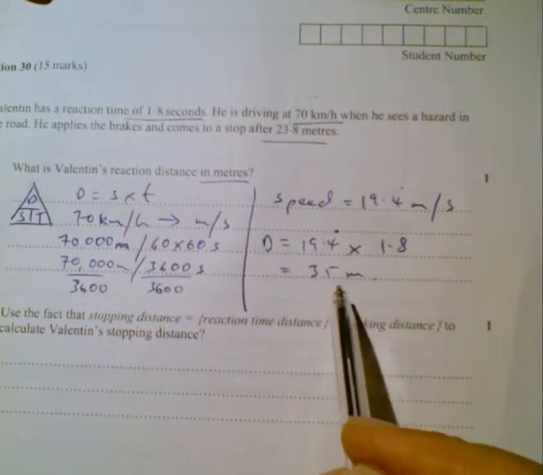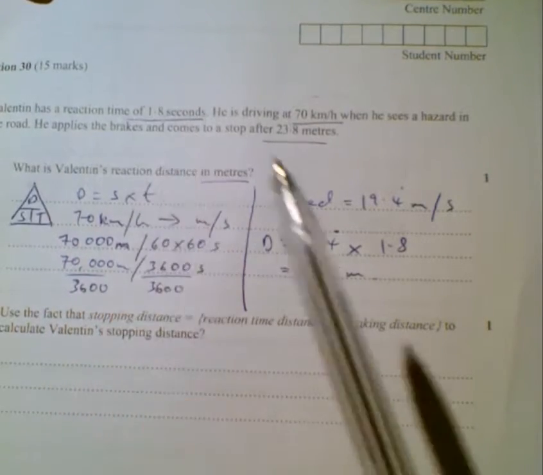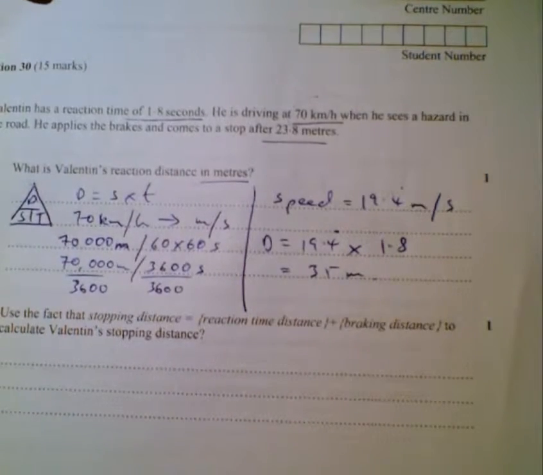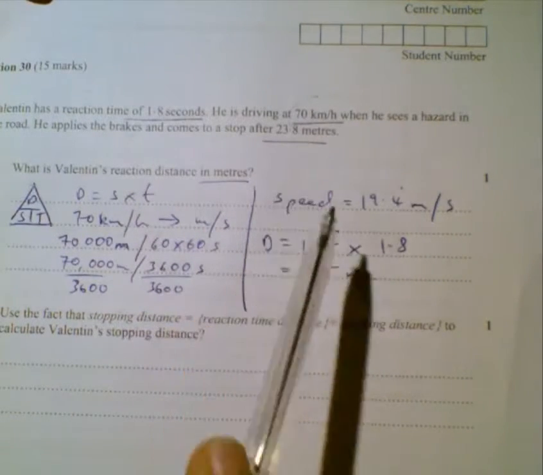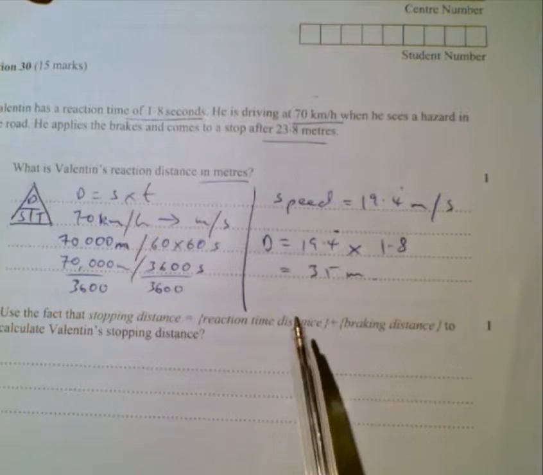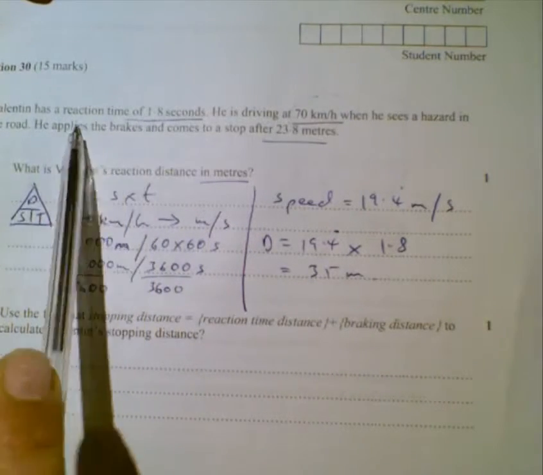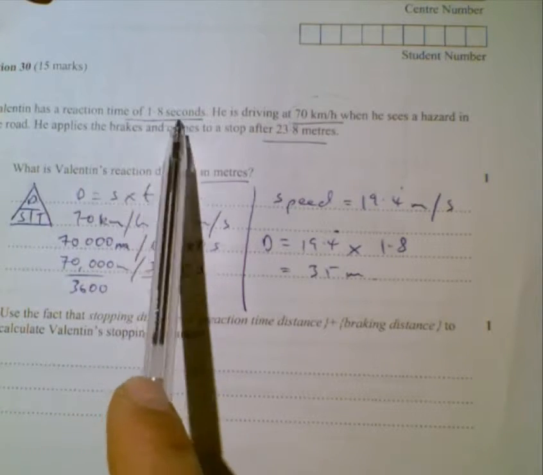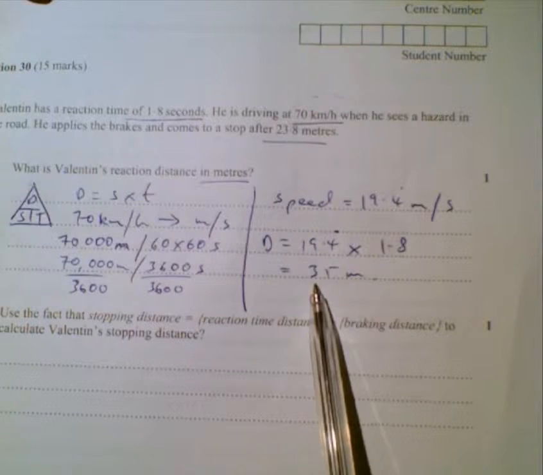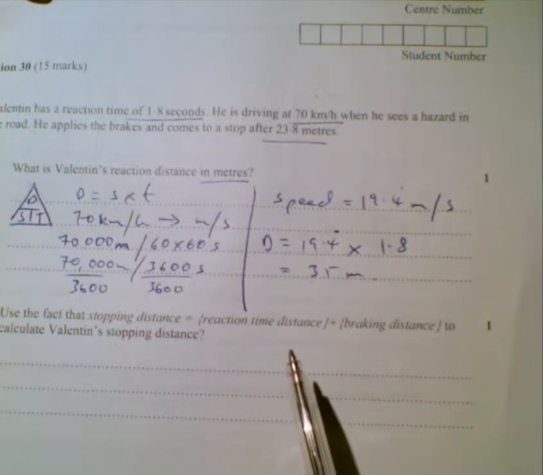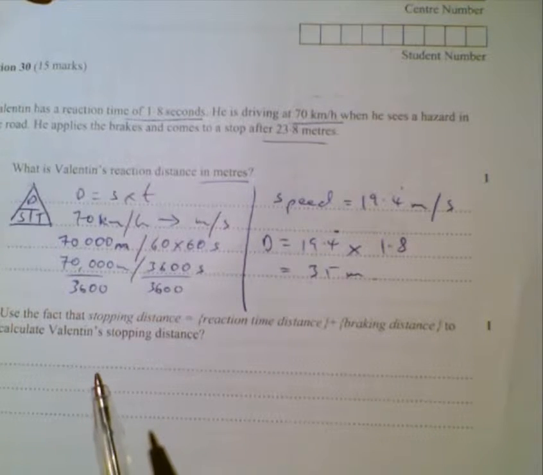And what that means is, if Valentine has a reaction time of 1.8 seconds, it takes 1.8 seconds for him to react to situations. It means in this scenario, if he's traveling at 70 kilometers per hour, in that time that he's reacting, he's going to have a reaction distance of 35 meters. So over that 1.8 seconds, he's going to travel 35 meters.